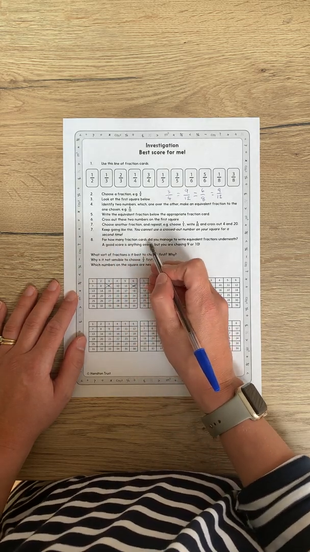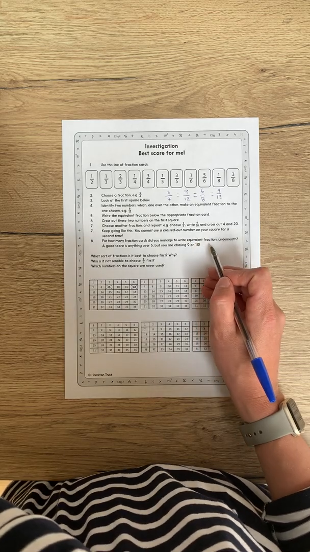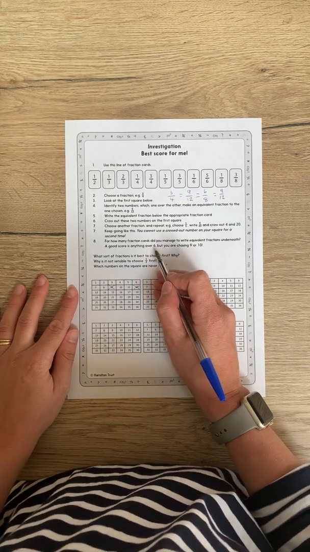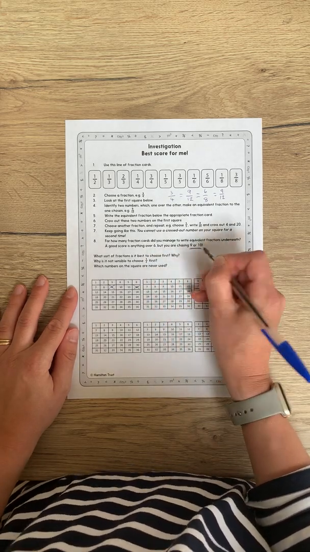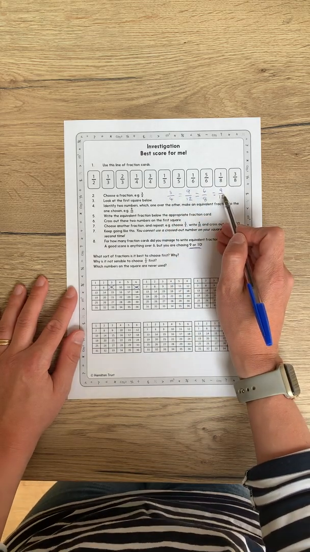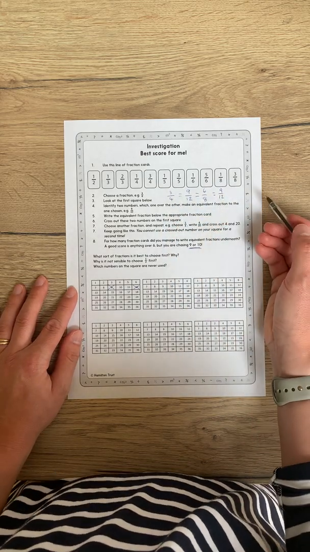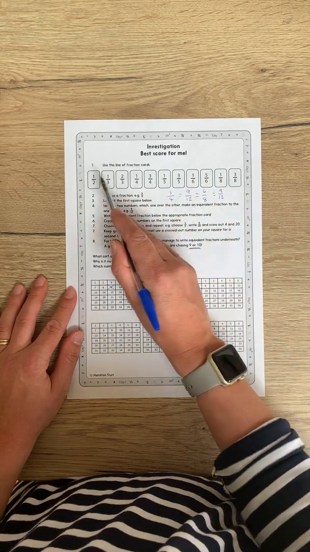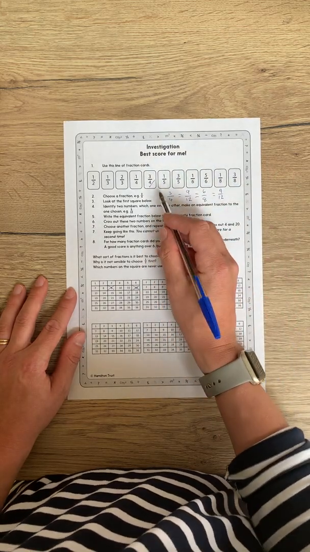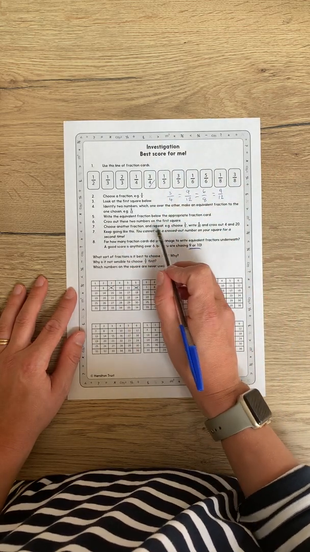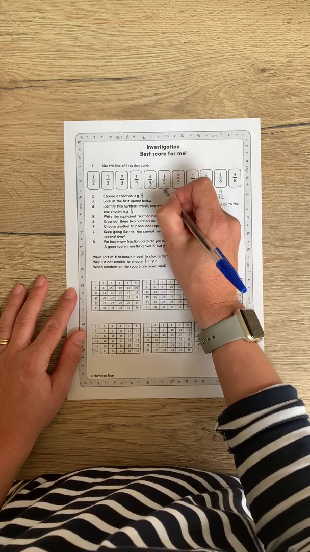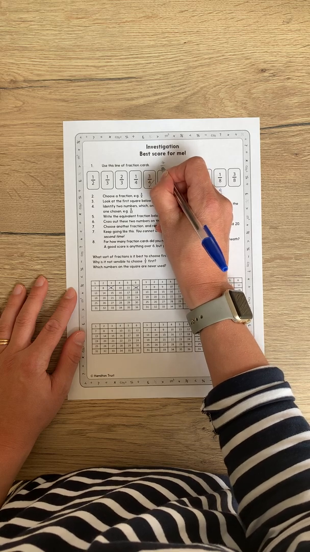For how many fraction cards did you manage to write an equivalent fraction underneath? A good score is anything over 6, but you are chasing 9 or 10, that's what you're aiming for. So the first one we did is a really good example of how many equivalent fractions we can find. You need to just have a look at the other fractions you're choosing and maybe find one equivalent. So I've done that one, I can give that one a tick. The next one we were given is 1/5 here, and the equivalent was 4/20. So I can give that one a tick and write 4/20.